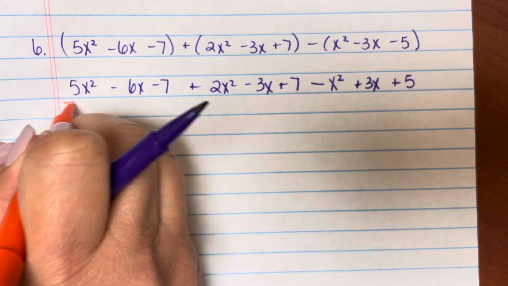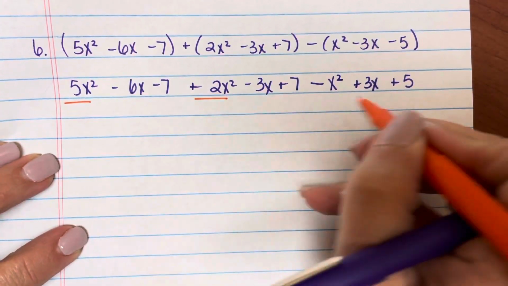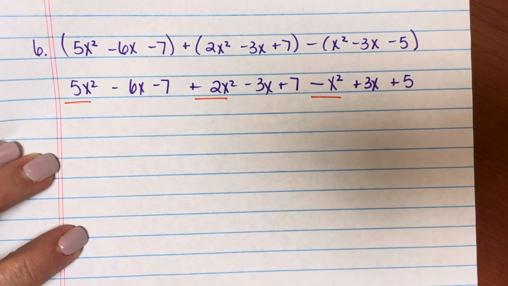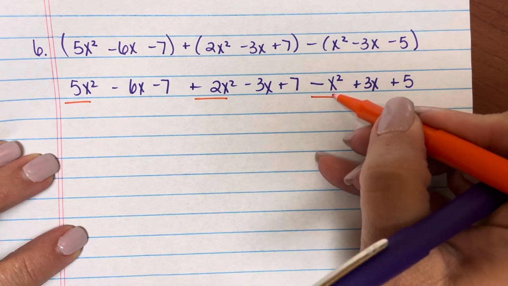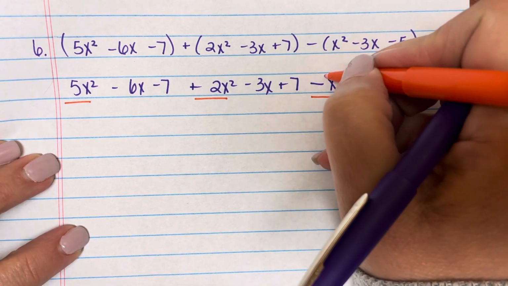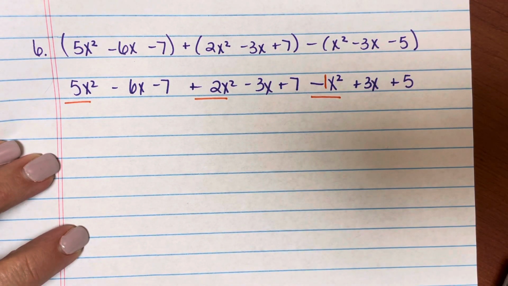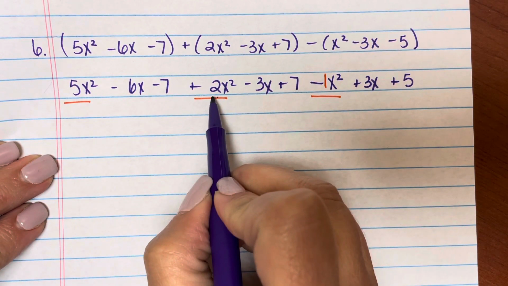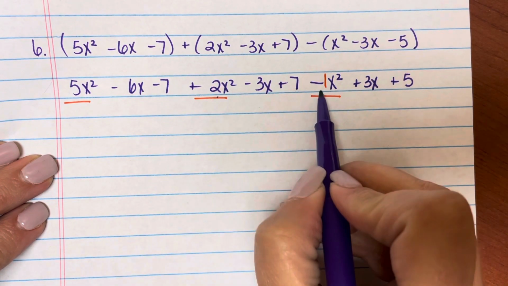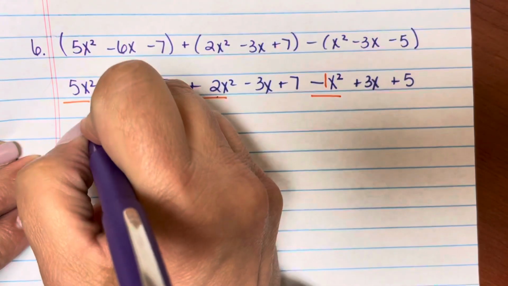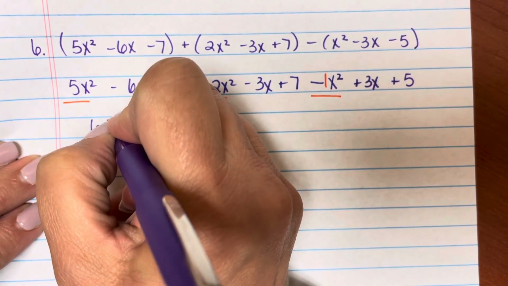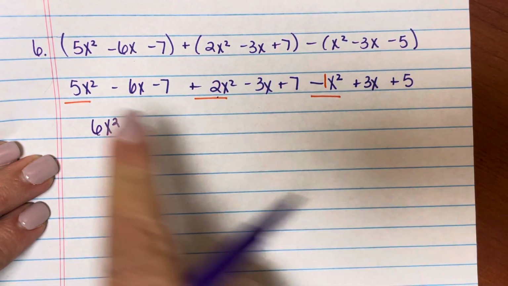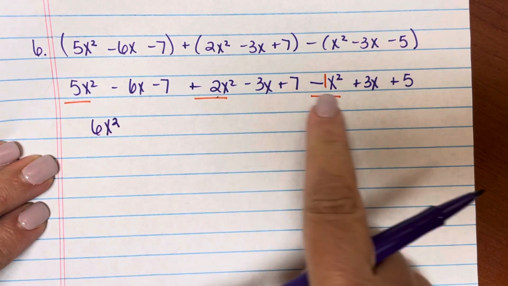So we have 5x squared plus 2x squared minus x squared. Now in front of that x squared is an understood 1. And it helps sometimes to put the 1 in when we're adding and subtracting. So we have 5 plus 2 is 7. 7 minus 1 is 6. So we have 6x squared. 5 plus 2 minus 1.